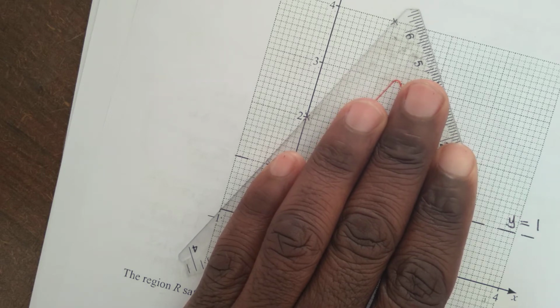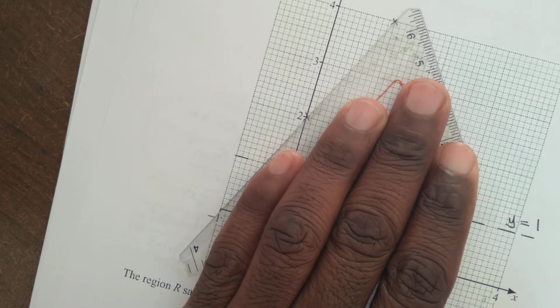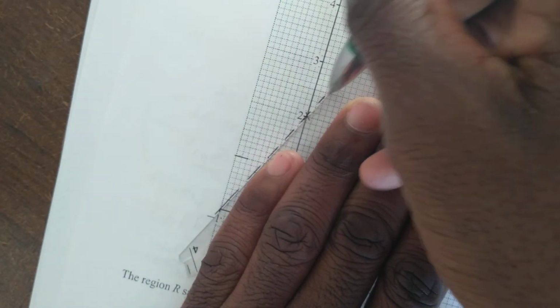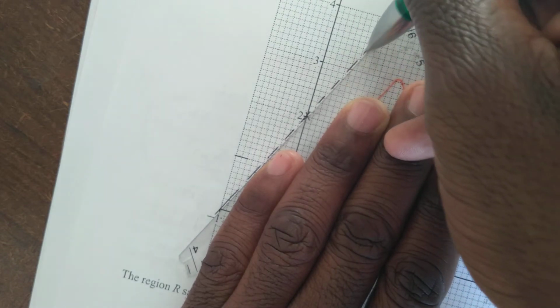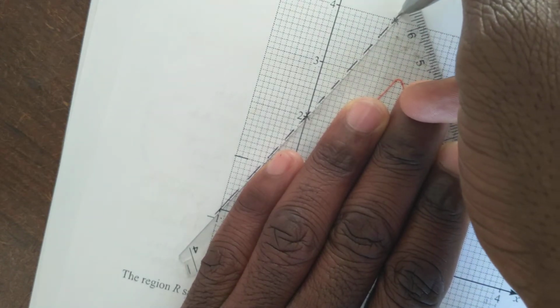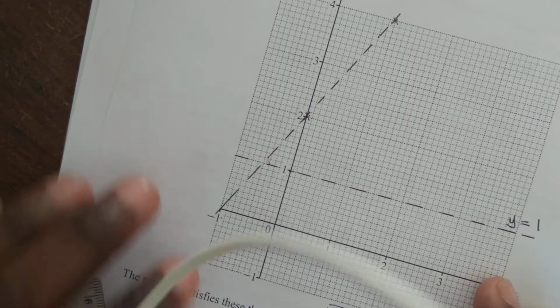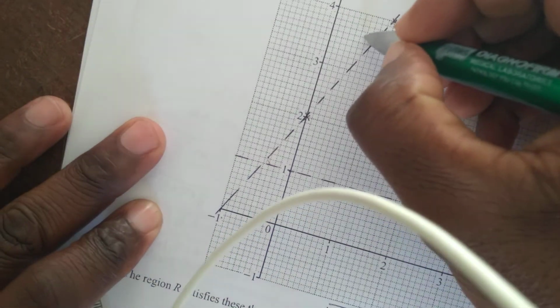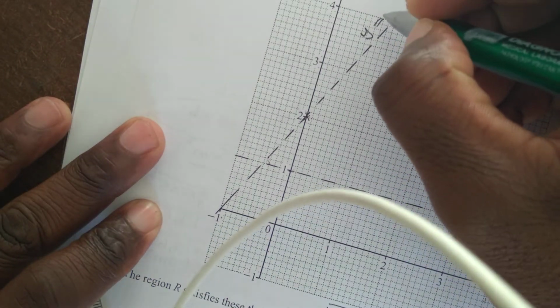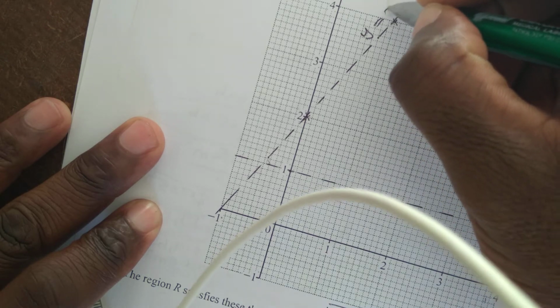Try to be as perfect as possible. Again, it's a dotted line. So let me draw a dashed line. It's a broken line. We explained why. And this broken line is the equation y equals 2x plus 2.